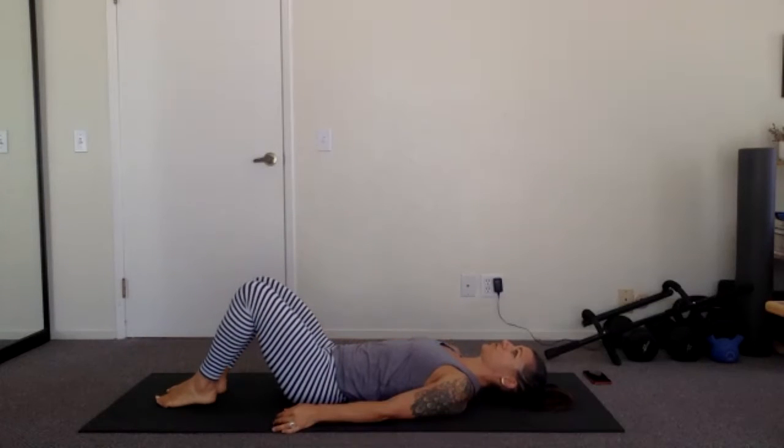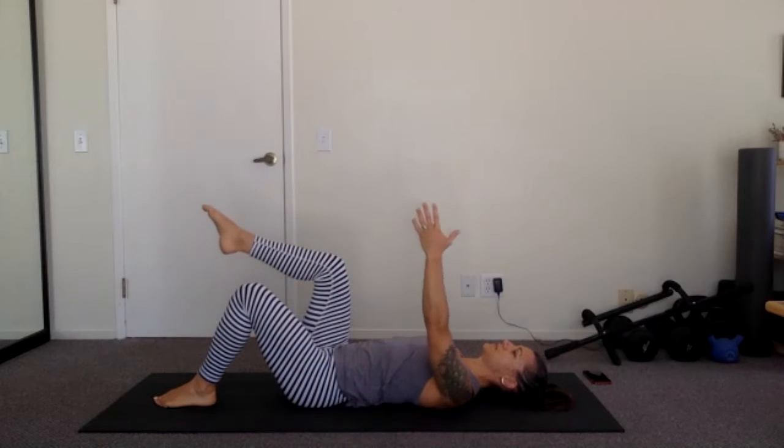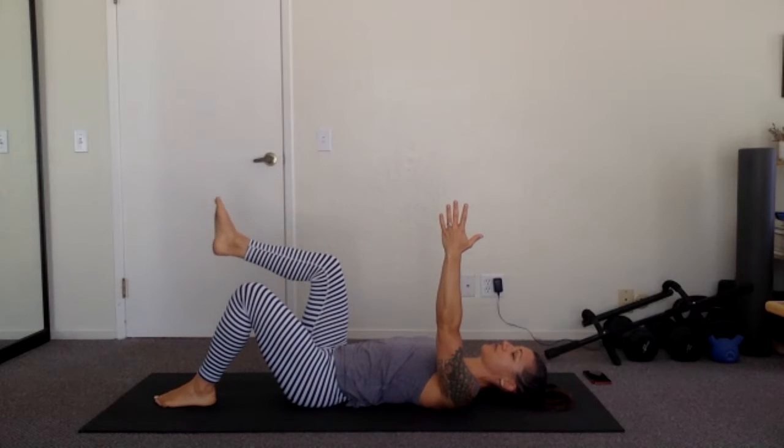Just explore. What does your body like to do? Where do you feel stable? Where do you feel not stable? We're going to lift the right leg to tabletop, left arm to the ceiling. And you're just going to pause here and hold it.